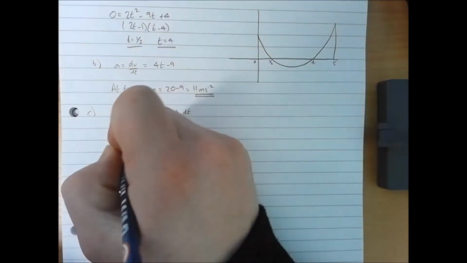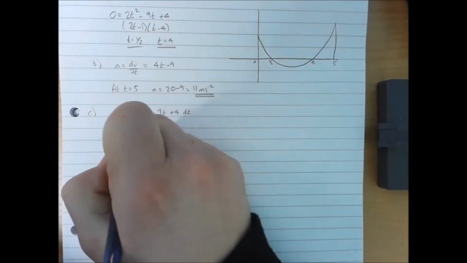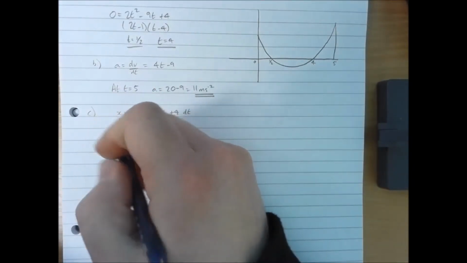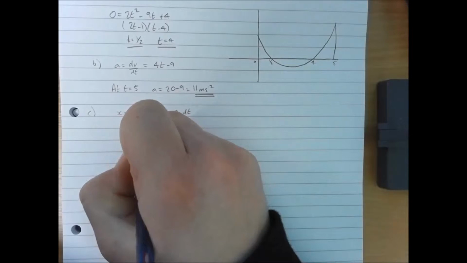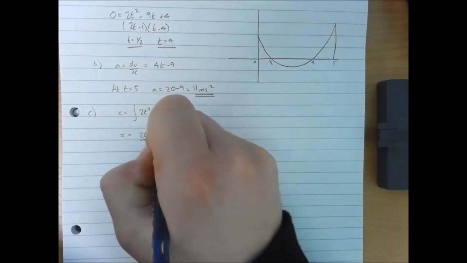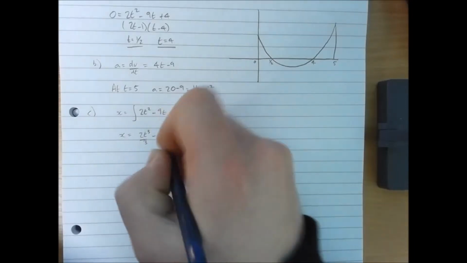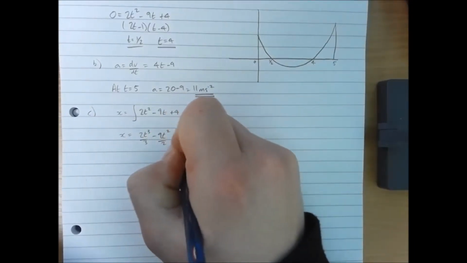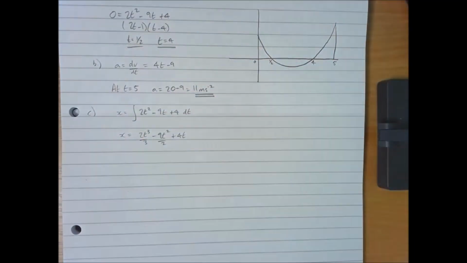All of them are going to have the same integral, so I can just work that out straight away at the beginning. And that gives me 2t cubed over 3 minus 9t squared over 2 plus 4t. Now I do get a constant of integration as well, and I could use the information in the question that when t equals 0, P is 15 meters away from the origin. However, because I'm going to be substituting in within limits, I don't need to worry about doing that.